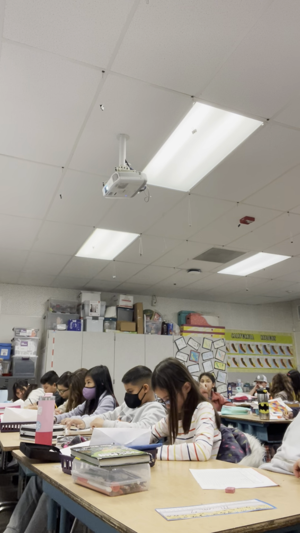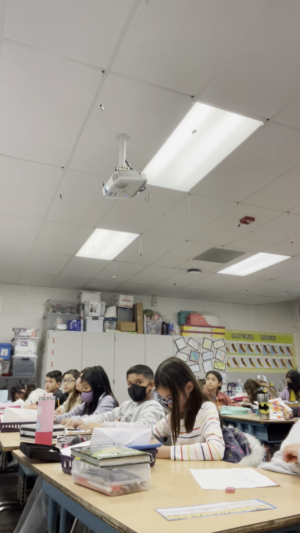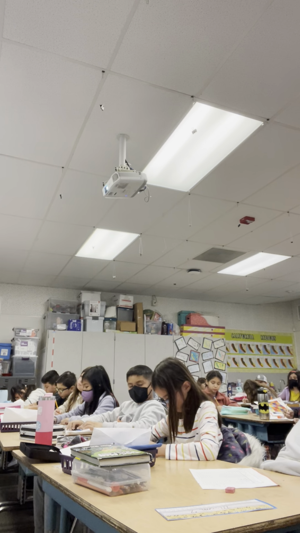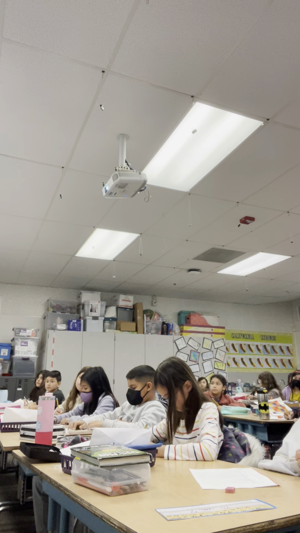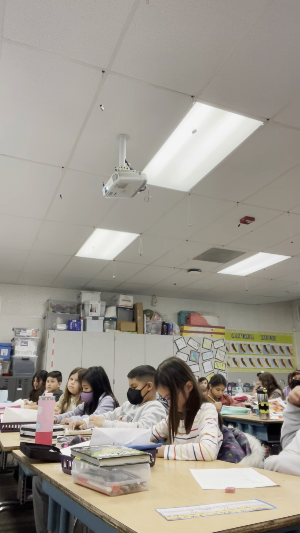1/4. What is it? 1/4? So 1/4 is right here. Your crayon was only that long? What's the whole number if it's a whole number?